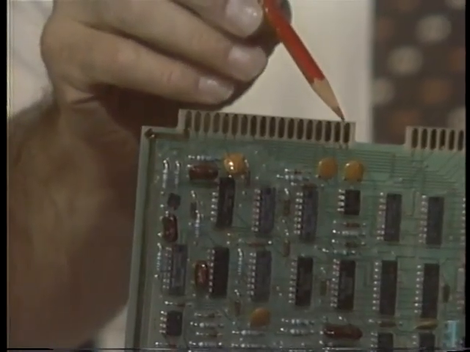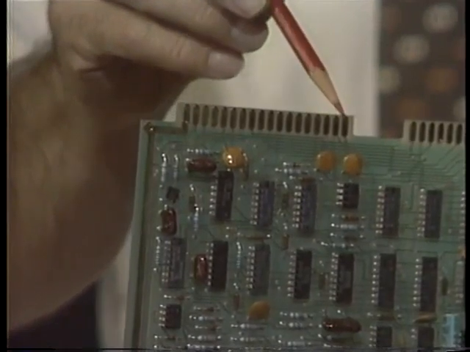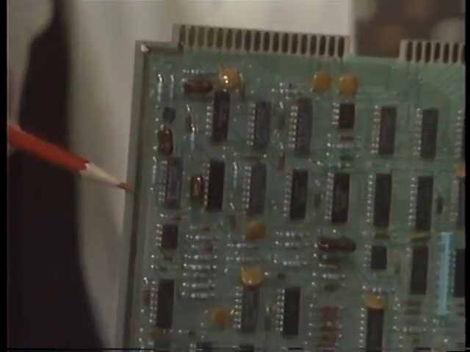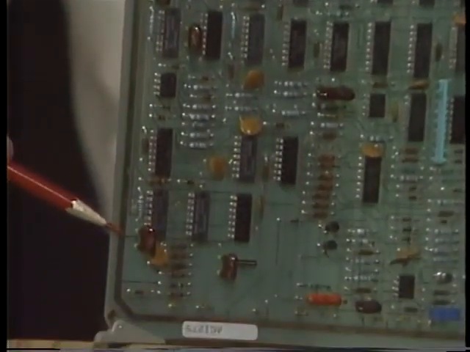Here we have a typical printed circuit assembly with many components mounted on it. As you can see, there are many input-output pins on this assembly, and printed wires run from each of these pins to one or more components.